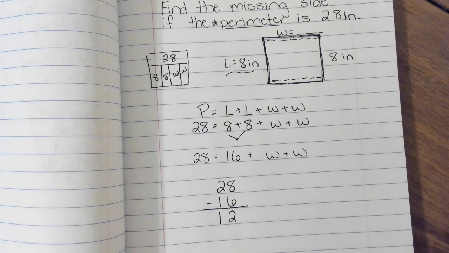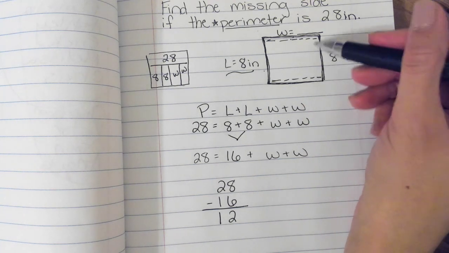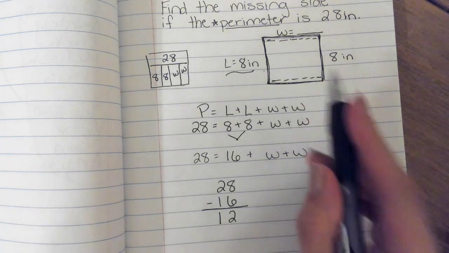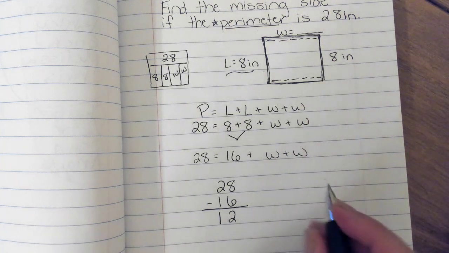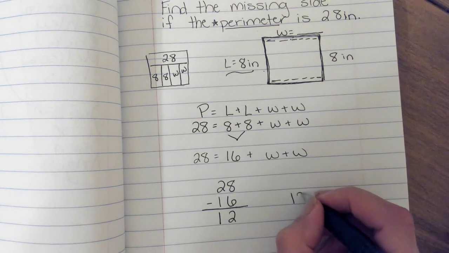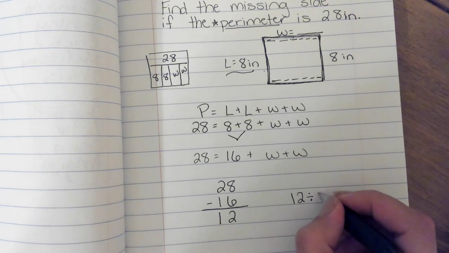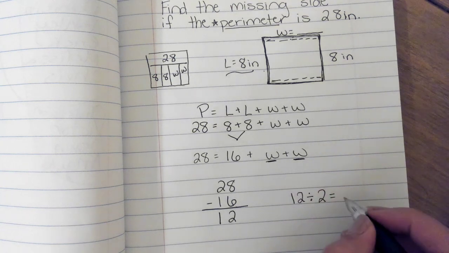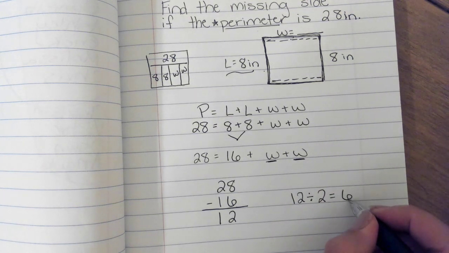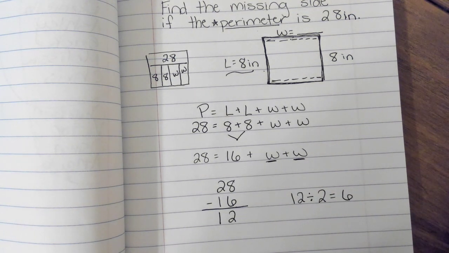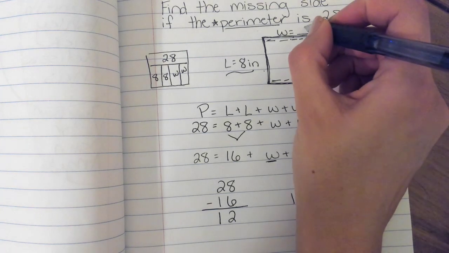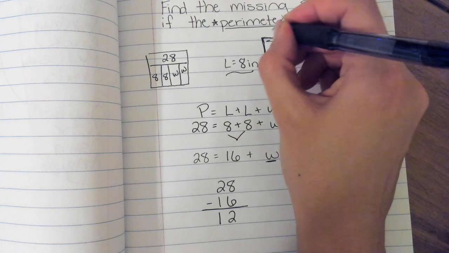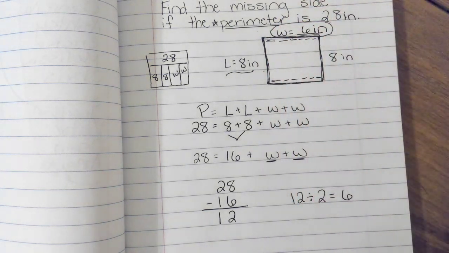All right, what I just did, if I'm sharing it between the two sides, is dividing. So if I was to do this without the representation and in my model, I would do 12 divided by 2, because I have two groups, which equals 6. So in conclusion, my width equals 6 inches. Do not forget our label.